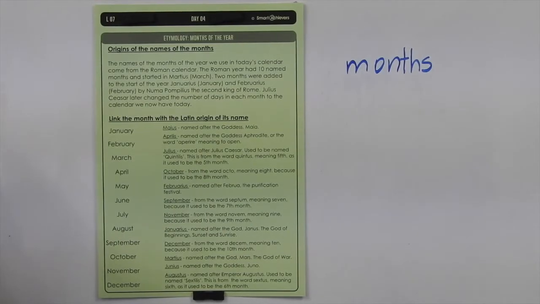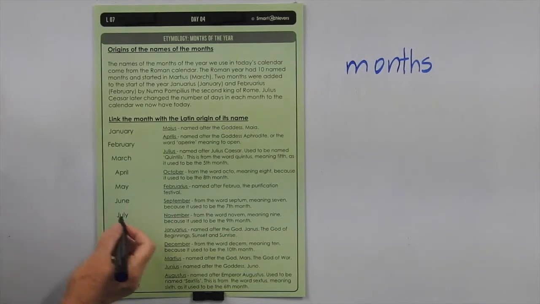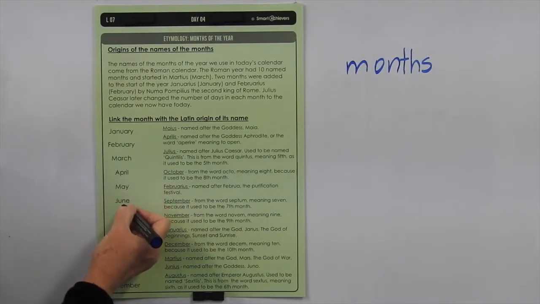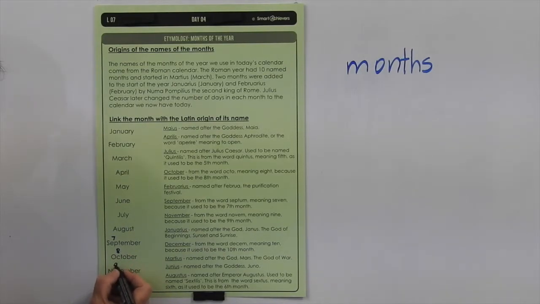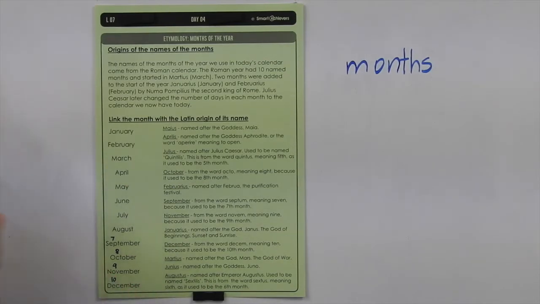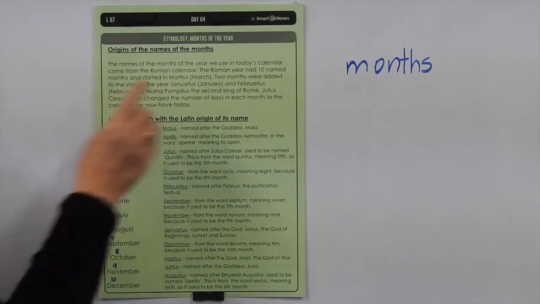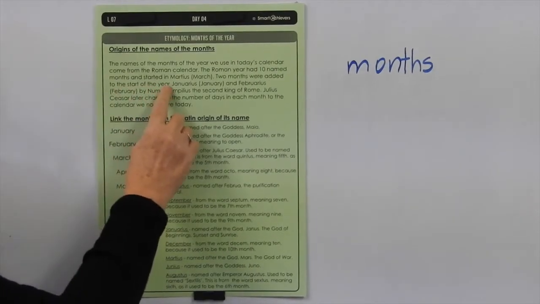That's why we had September. So 1, 2, 3, 4, 5, 6. September we knew Sept meant 7, Oct meant 8, November, Nov meant 9, and Dec meant 10. All right. 2 months were added to the start of the year.